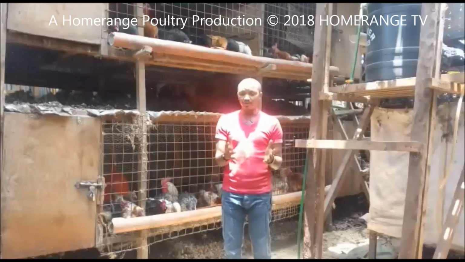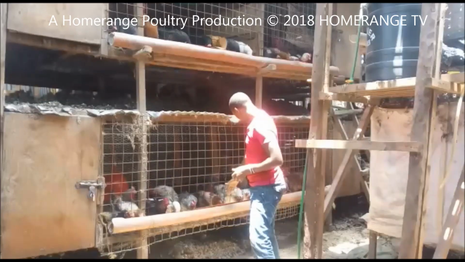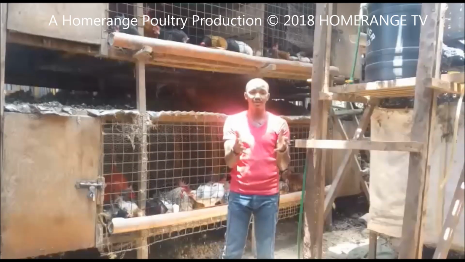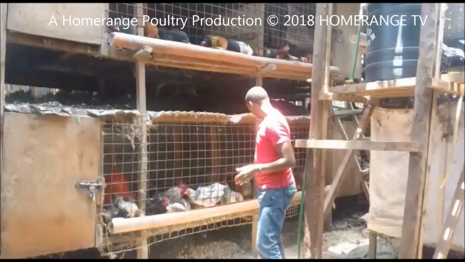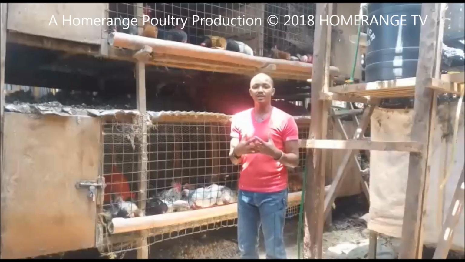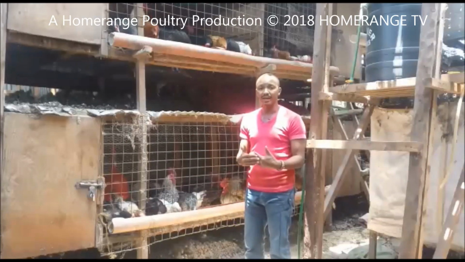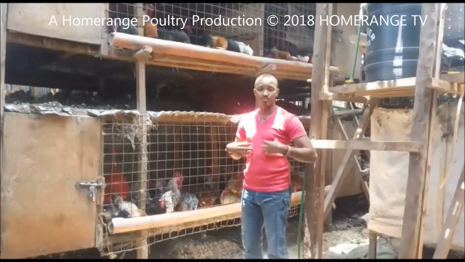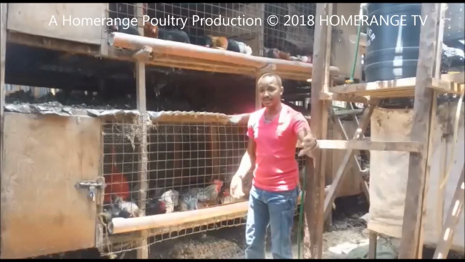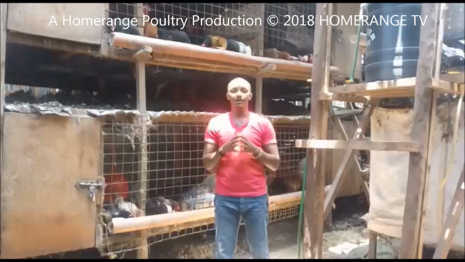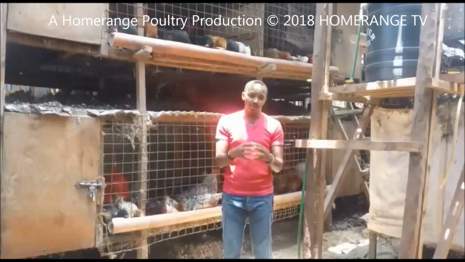For the feeders as well, you notice that our feeders are on the outside and horizontal in shape. There's another video that discusses this. Once we have a horizontal feeder, it ensures that the chicken and the human beings don't have any physical contact, to minimize the chances of us human beings going into the poultry house and taking diseases to the poultry.